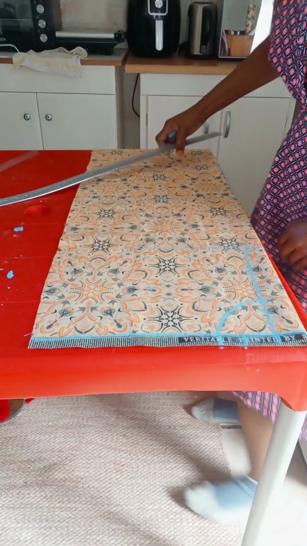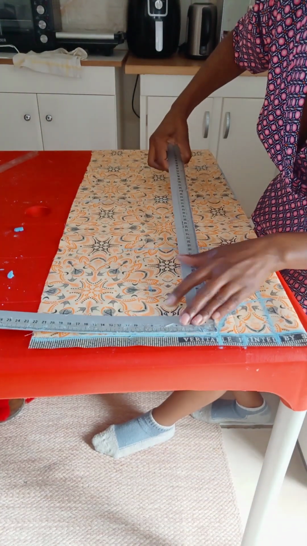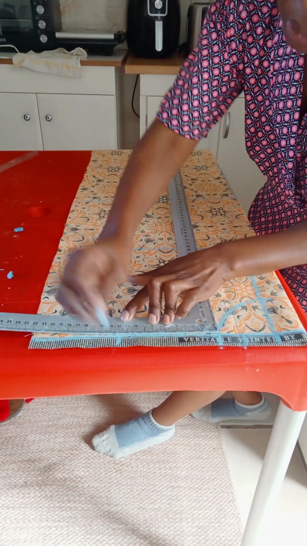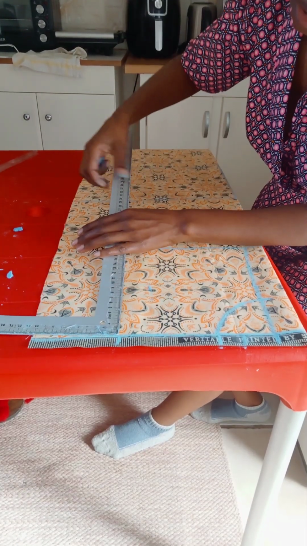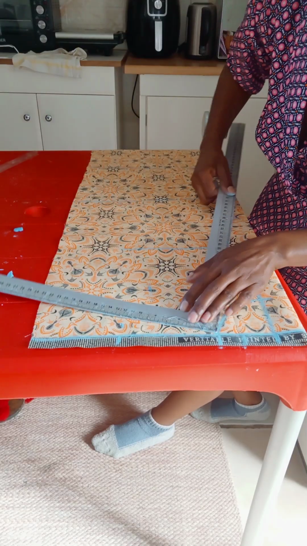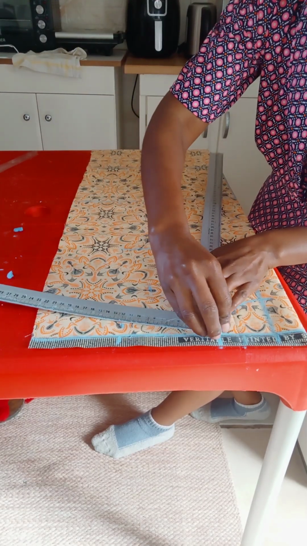Okay. From here, I'm going to mark the shoulder measurements. From the end of the neckline is the shoulder measurement, which is 12 centimeters. From the starting line, I'm going to go down by 2 centimeters to make my shoulder. This is how you make your shoulder measurements.